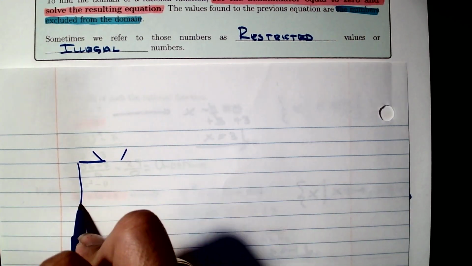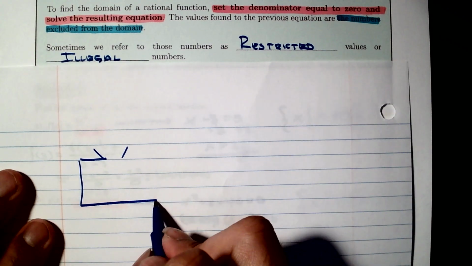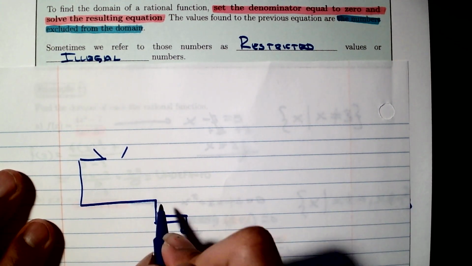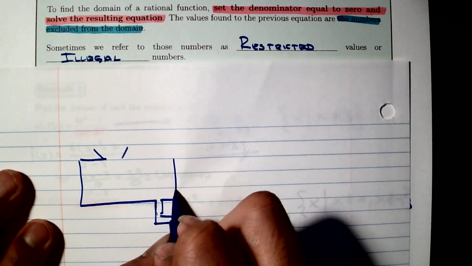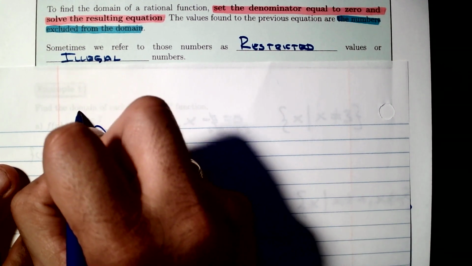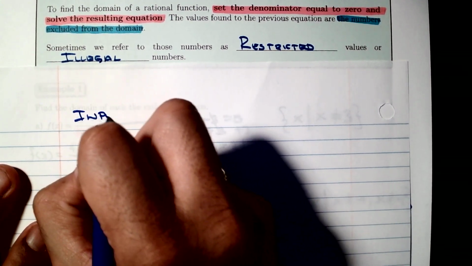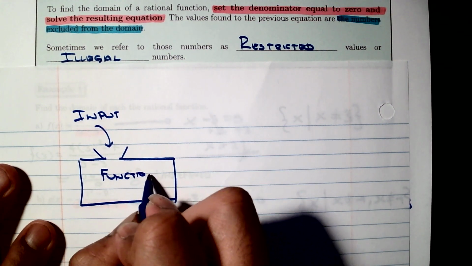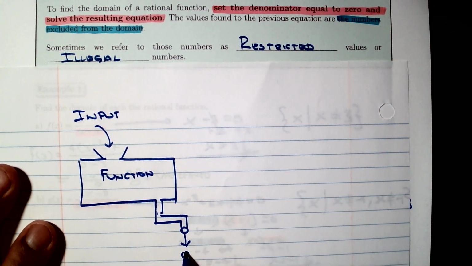A function ultimately is a machine: input, function, output.